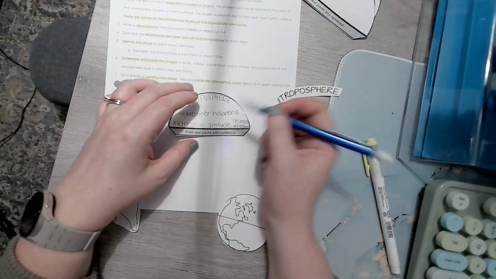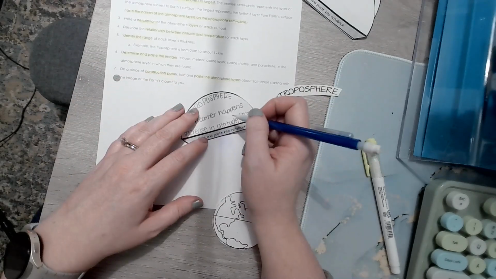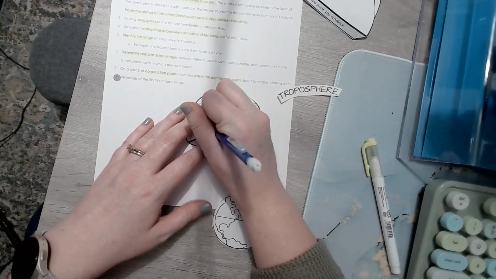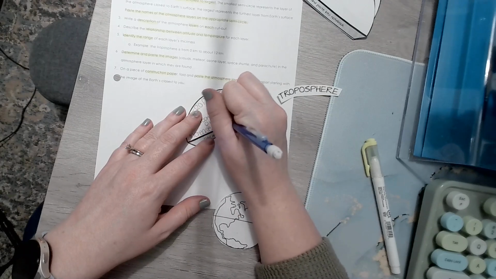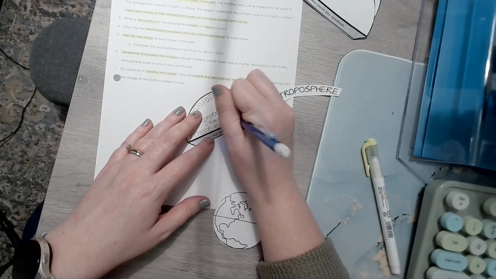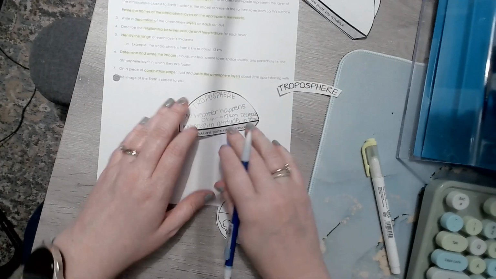Identify your range. So I'm just going to write it above here. The troposphere, for example, is from 0 kilometers to about 12 kilometers.